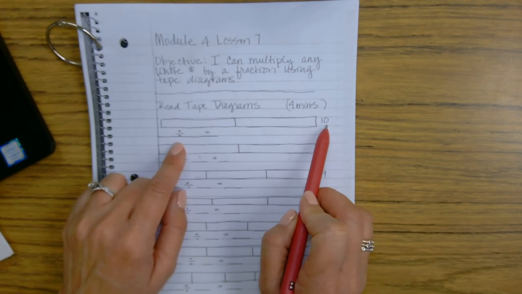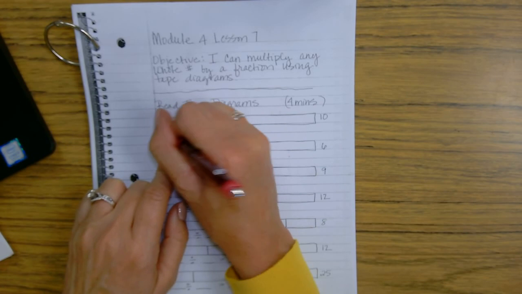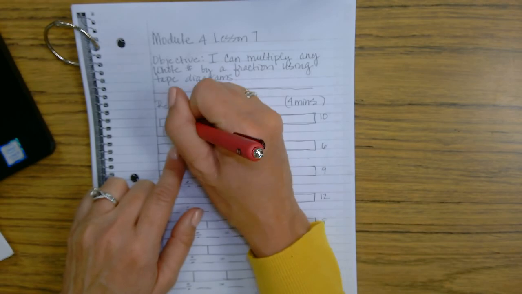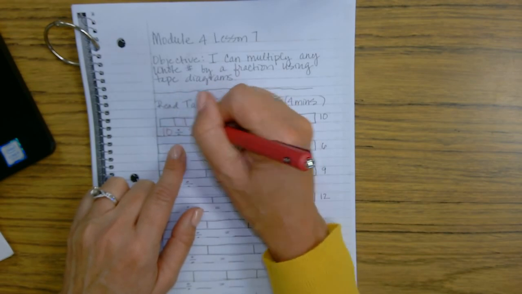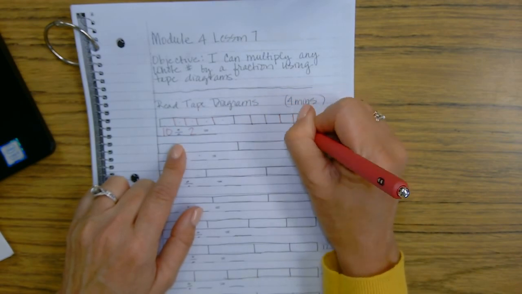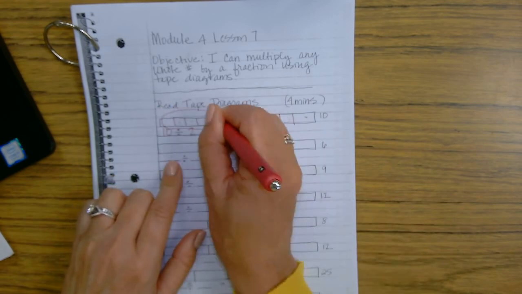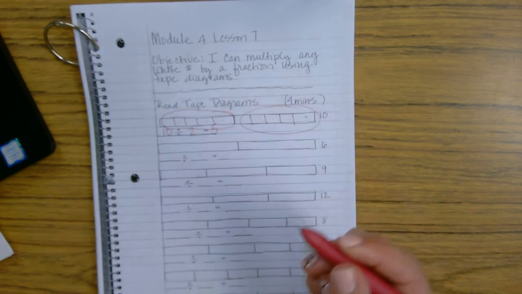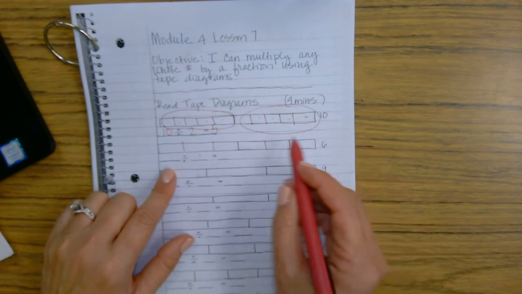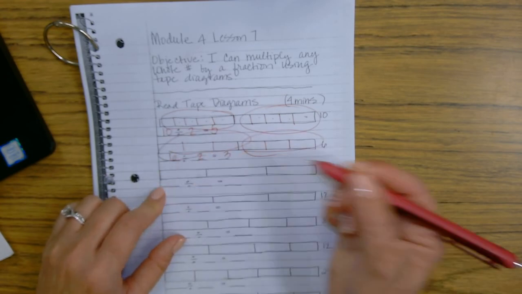So just like we were doing before, if this whole thing equals 10, so 10 divided by 2, how many will be in each one? If I go 1, 2, 3, 4, 5, 6, 7, 8, 9, 10. How many will be in each group when you divide it in half? 5. All right, then 6 divided by 2. Here's 6, and you divide it into 2. How many are in each group? 6 divided by 2 is 3.